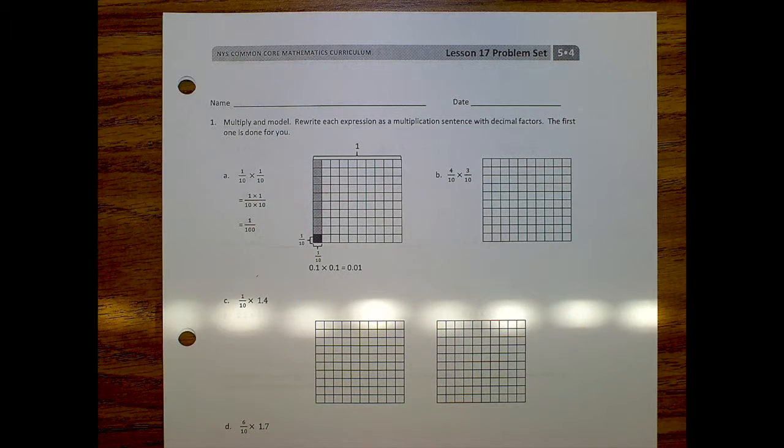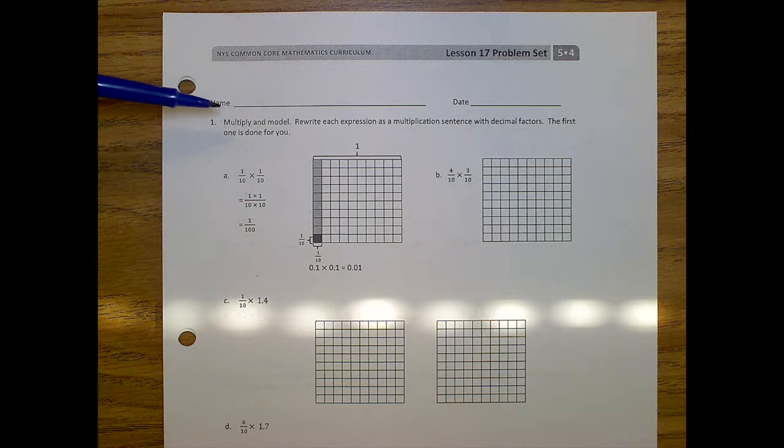Okay, lesson 17, problem set number 1. Multiply and model. Rewrite each expression as a multiplication sentence with decimal factors. The first one is done for you.